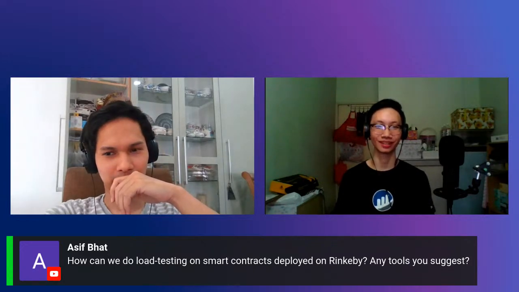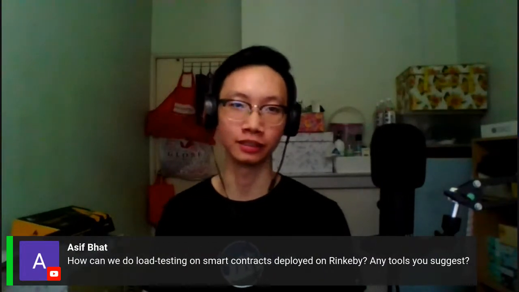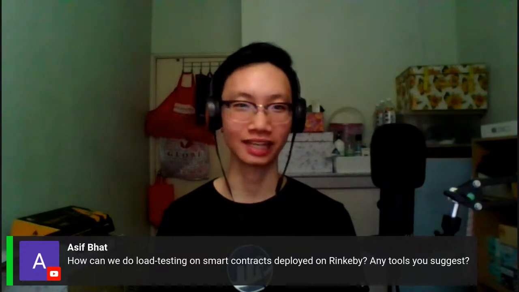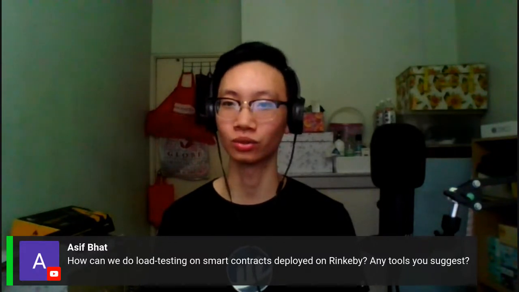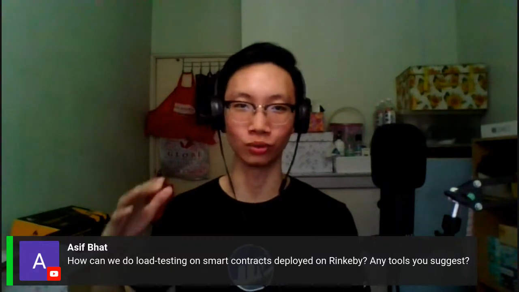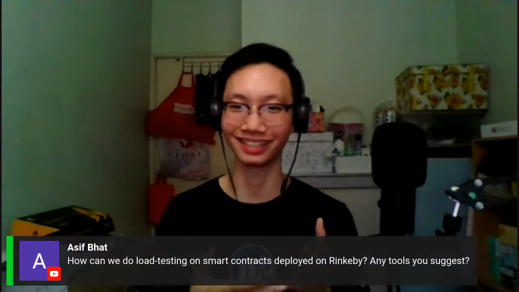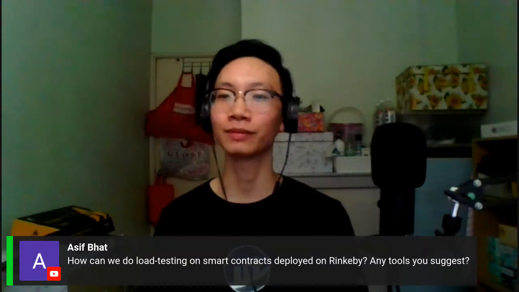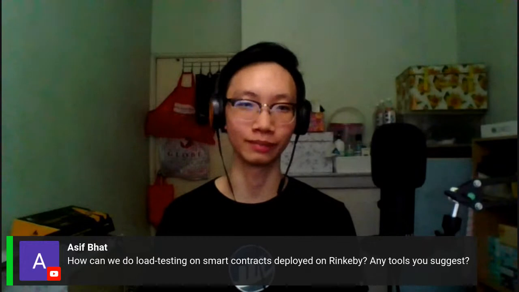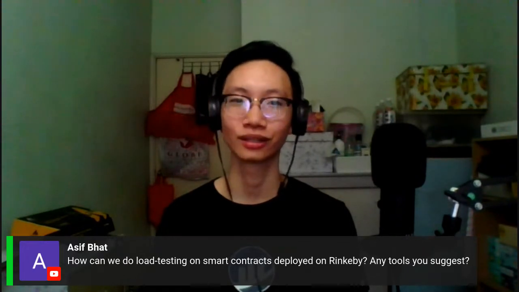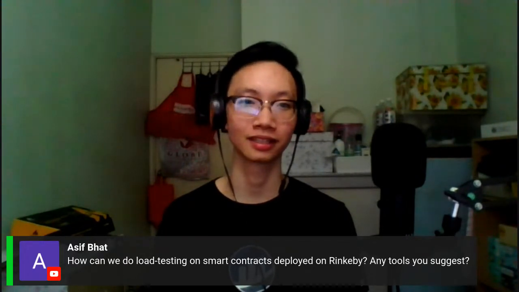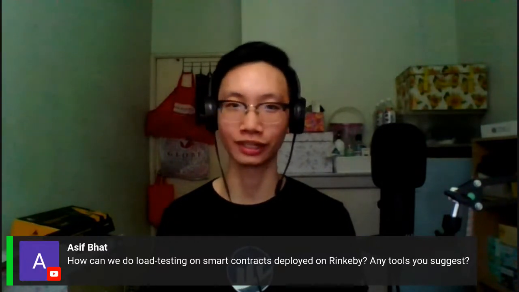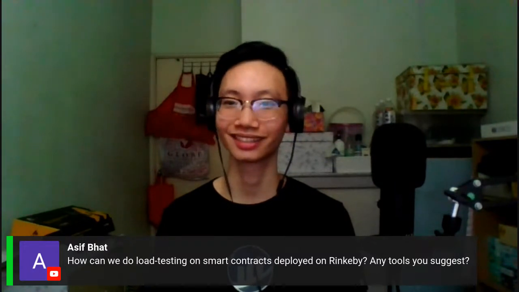Because how well a smart contract performs is dependent on how congested the Ethereum network is, and Etherscan essentially does not process transactions. So we're not able to control how fast the Ethereum network works. So maybe, Asif, you could clarify what you mean by load testing on smart contracts deployed on Rinkeby.